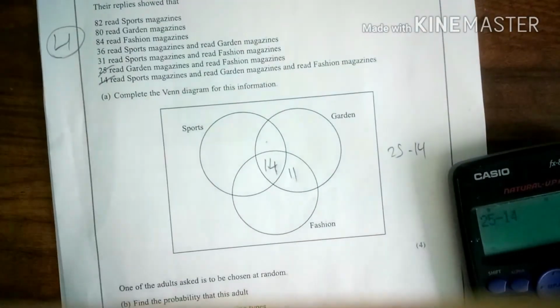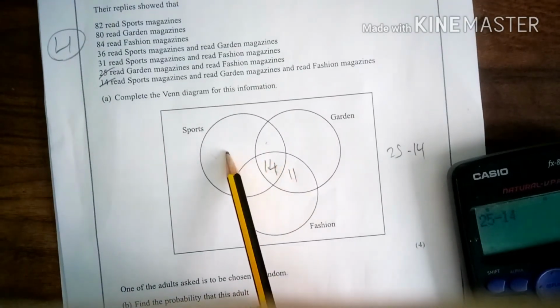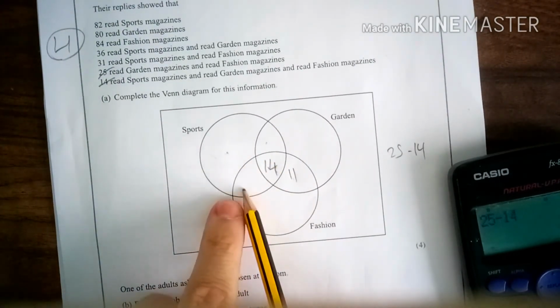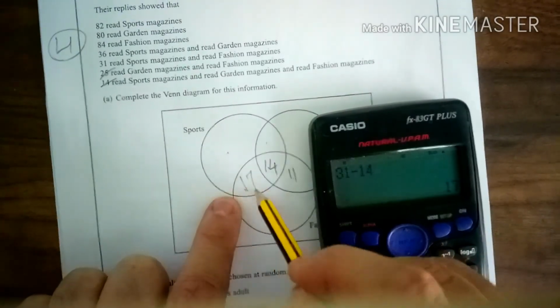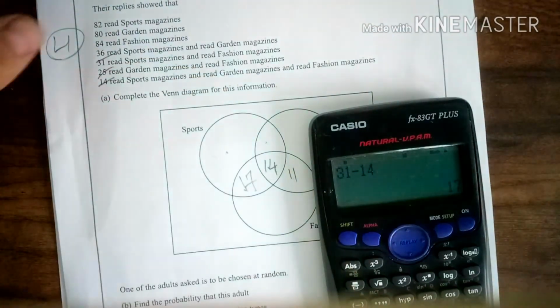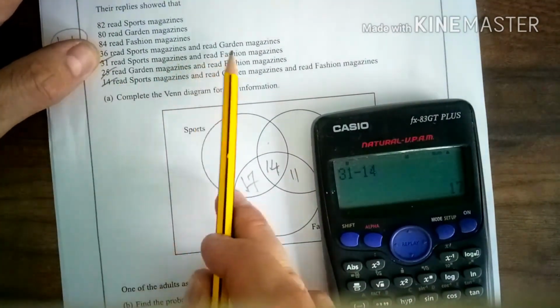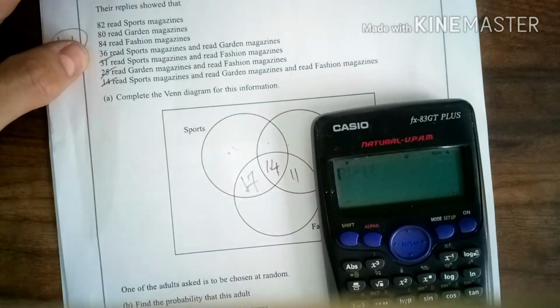Okay, so that's done, that's done. 31 read Sports magazines and Fashion. So it's this one here. So that's 31 minus 14, which is 17. Cross that off because I've done it. 36 read Sports and Garden, which is this. So it's 36 minus 14, which is 22.